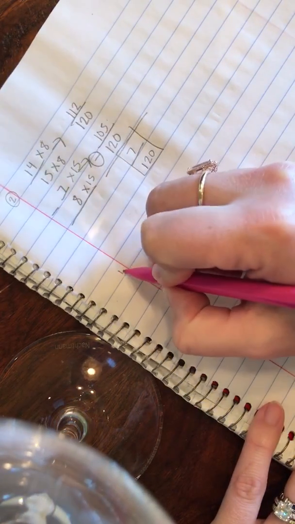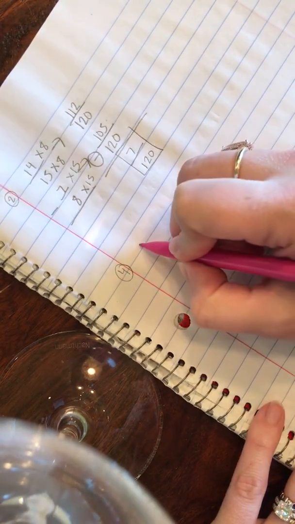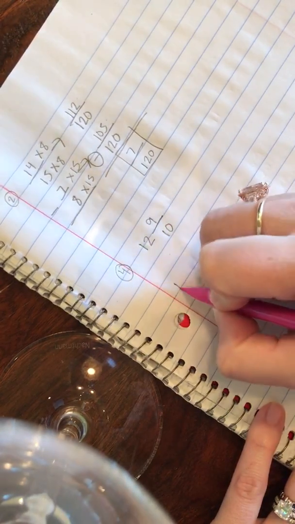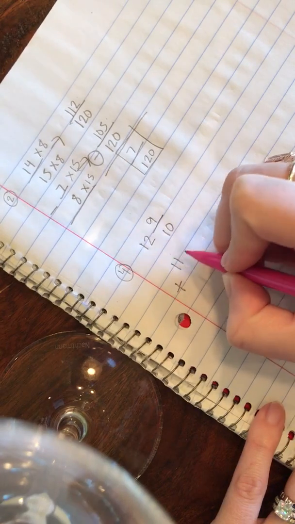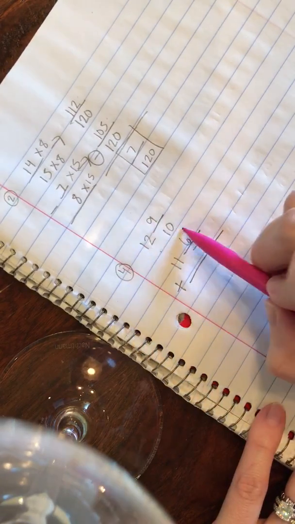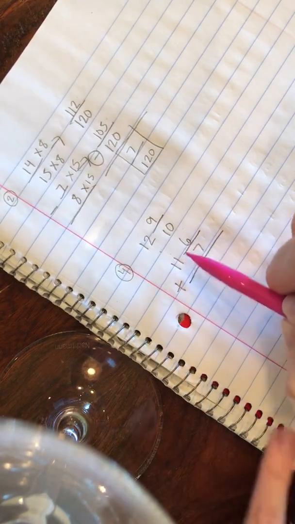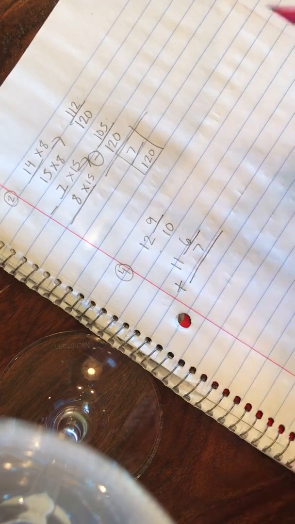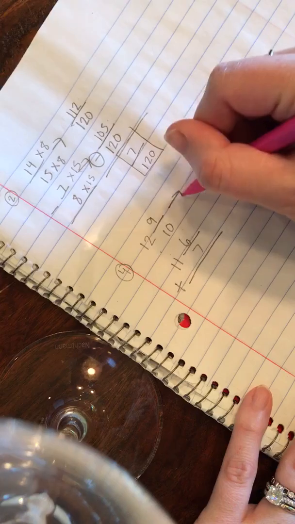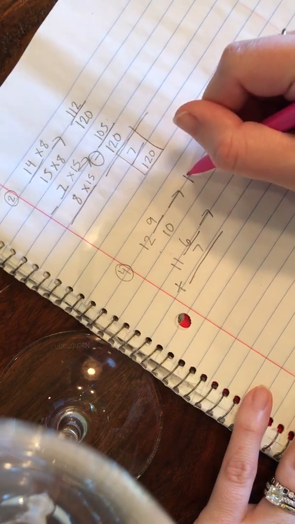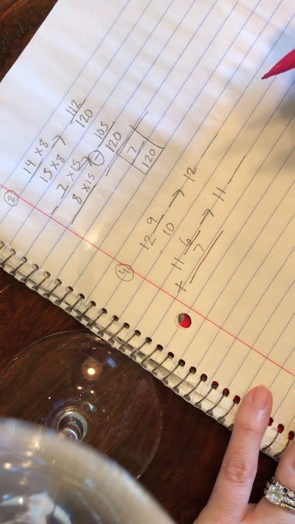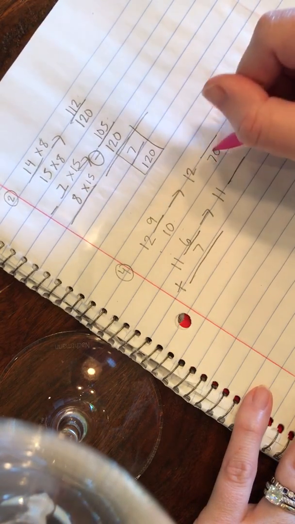All right, I'm going to continue on to number 4, which was 12 9/10 plus 11 6/7. Okay, 12 9/10 plus 11 6/7. And we are adding this time, okay? My denominators are not the same again, so I come to the side. Don't forget to bring that 12 over and the 11. The common multiple for 10 and 7 is 70.